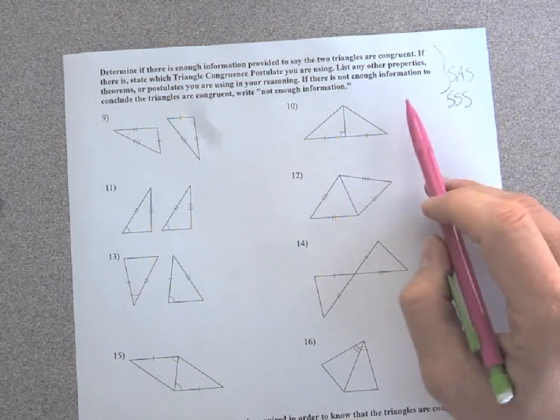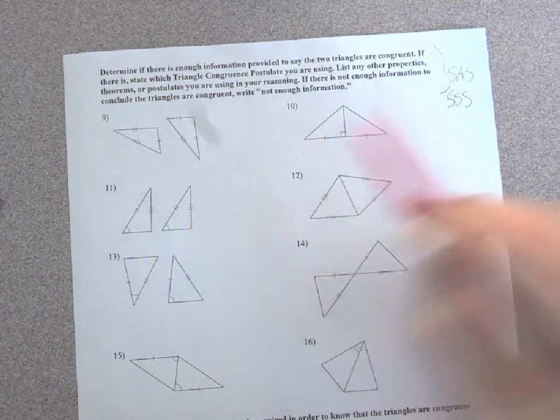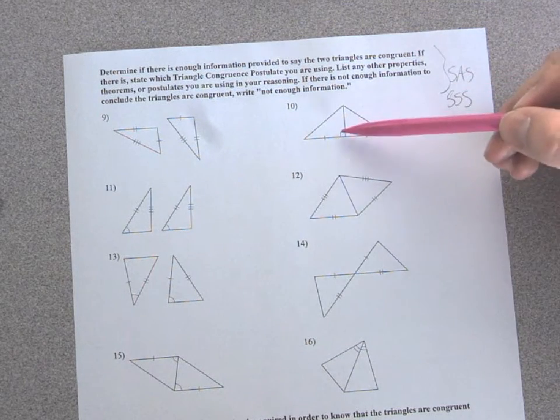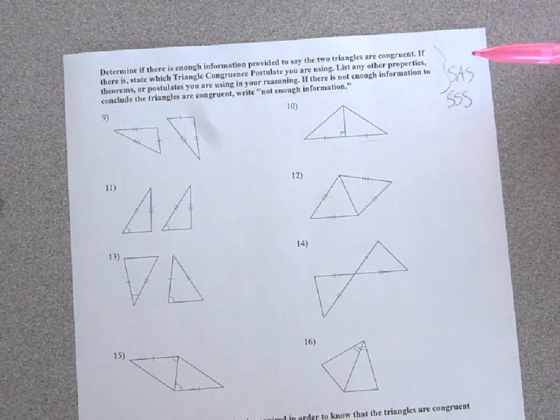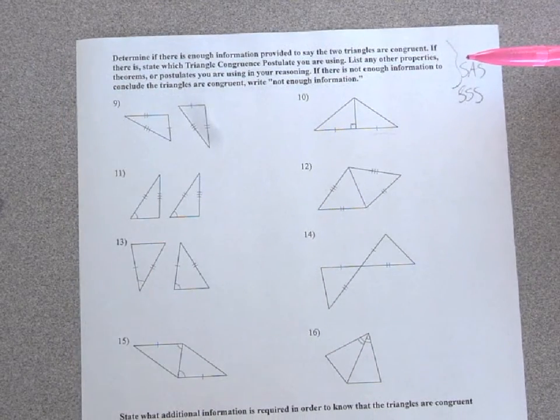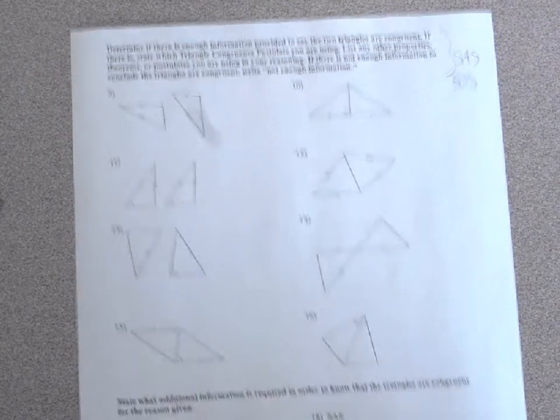Okay, this one you're going to have to make some inferences. You've got a side and a side, but no other information is labeled. Well, here's a right angle, and here's a straight line. So think about that. That's what you're going to do here. Any other information you're using, you're going to list.